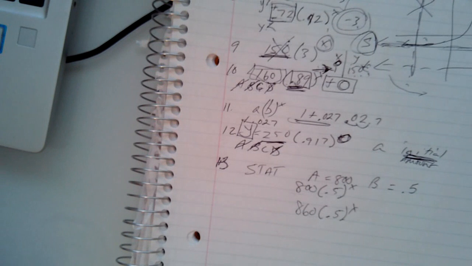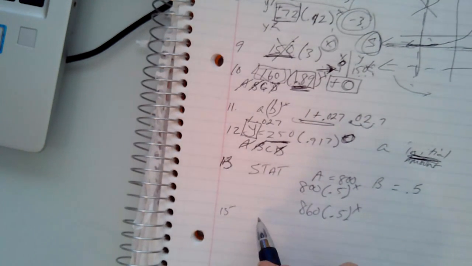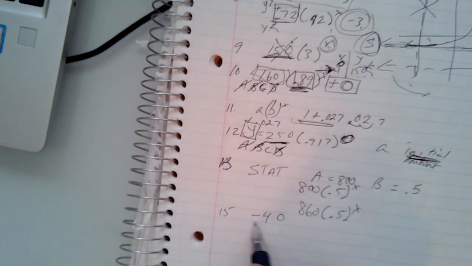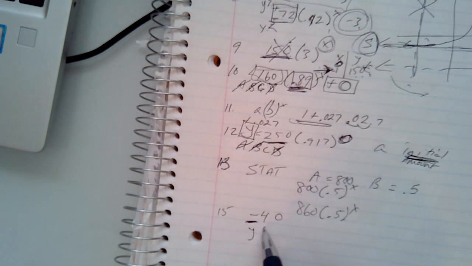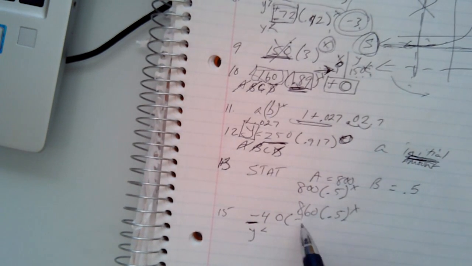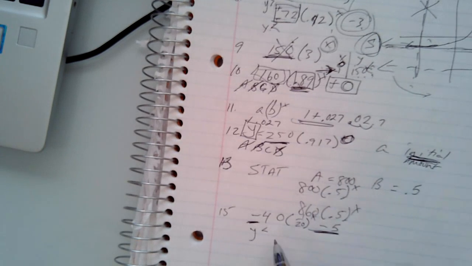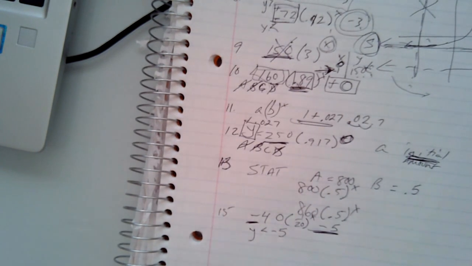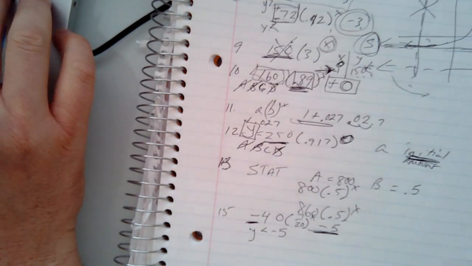Number 15. What is the range of the function? Range. You remember this. Number 15 says negative 40. So because that says negative, we know it's y is less than. Negative 40 times 1 over 20 to the power of x minus 5. That tells us what y is less than. Y is less than negative 5. So that would give us B.